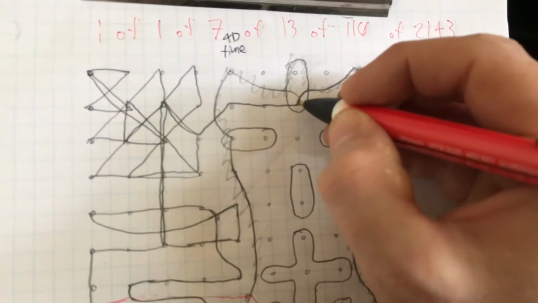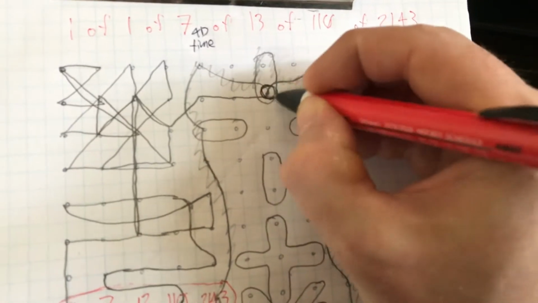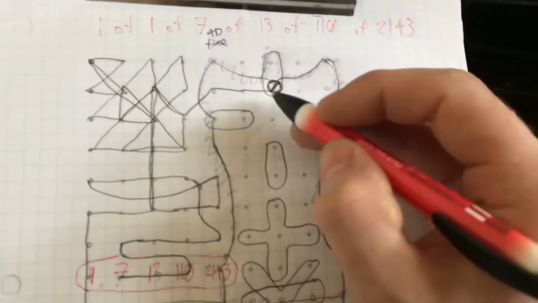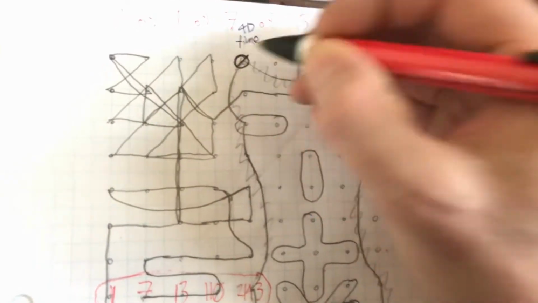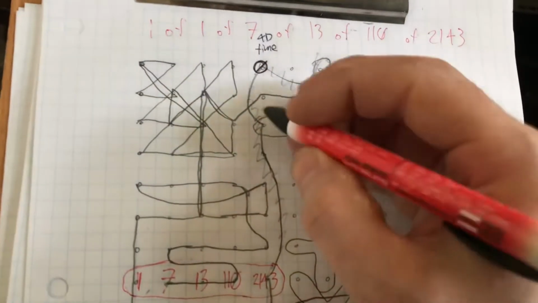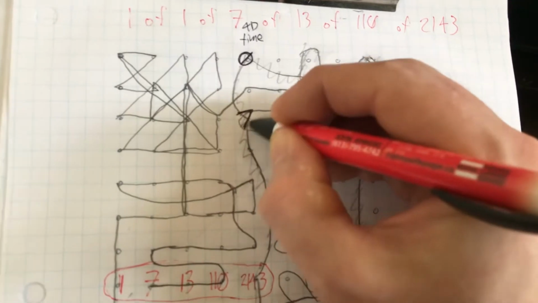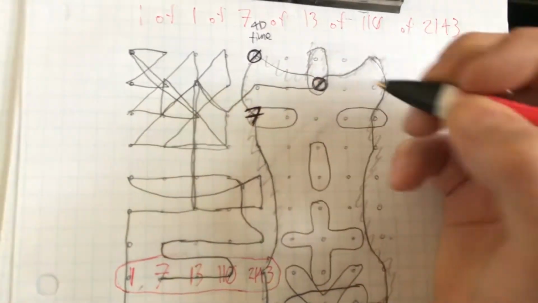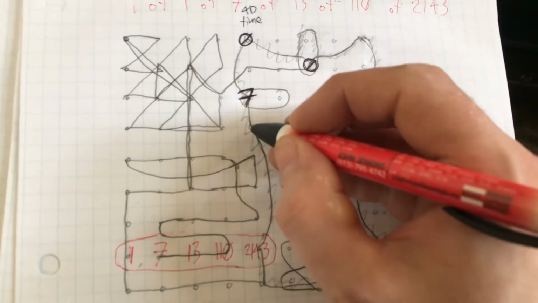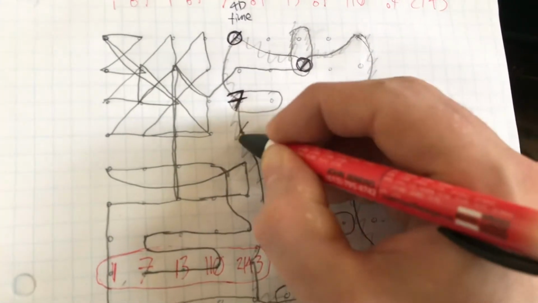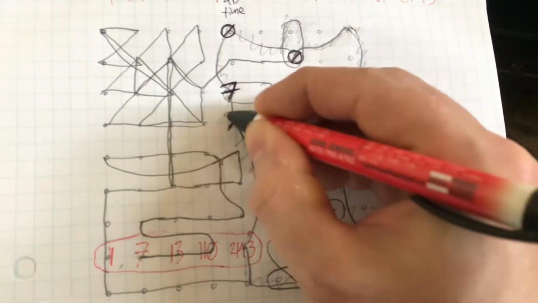Right here is a 0. We're going to call that a 1. Right here is a 0. We're going to call that a 1. Right here is a 7. Right here is an X. X marks the spot, people.